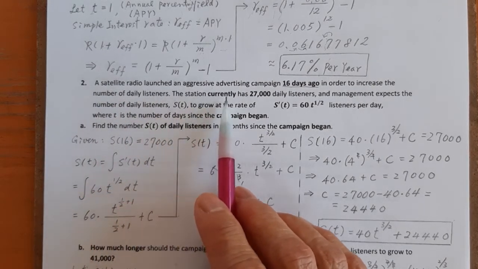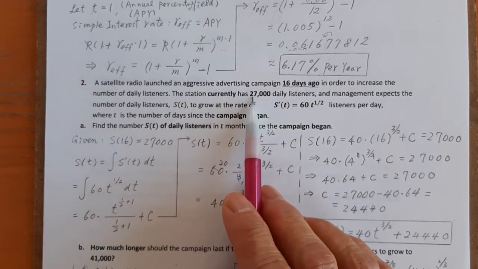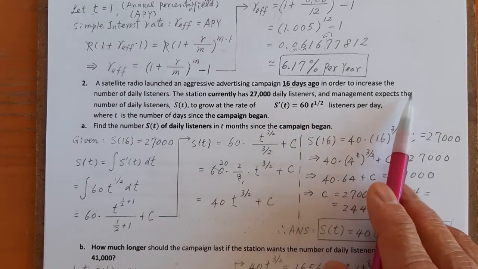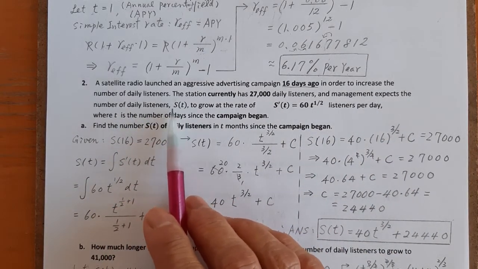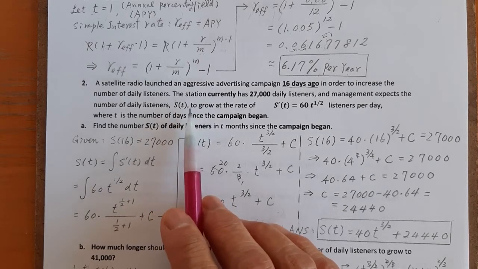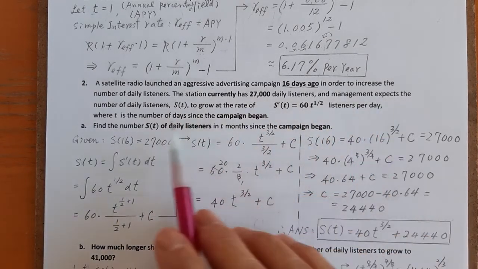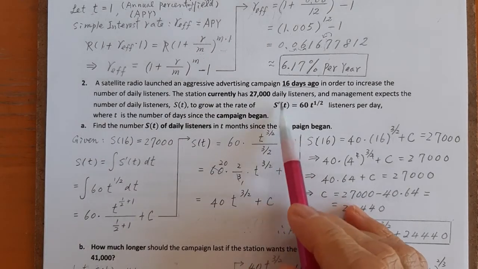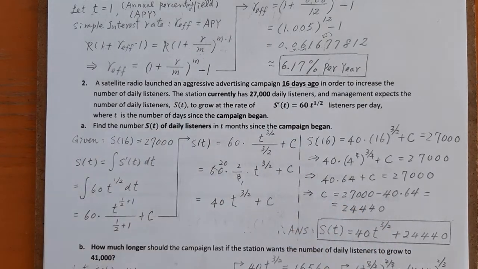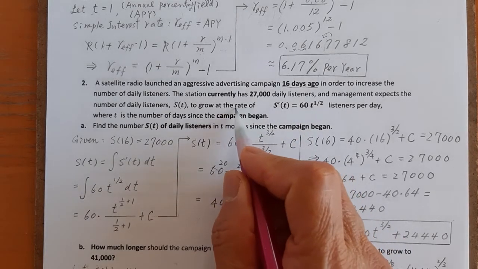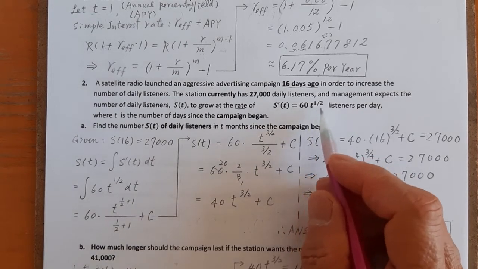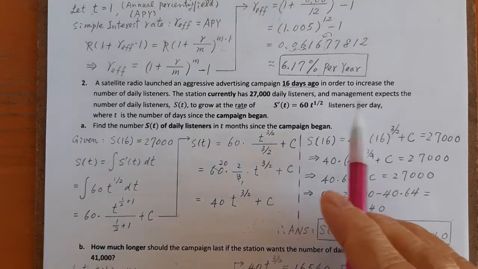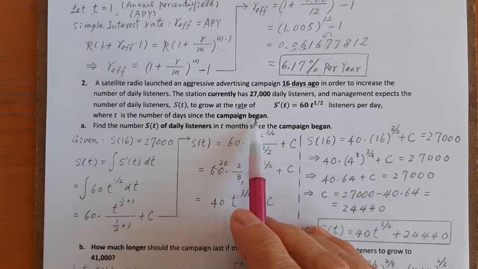Currently the station has 27,000 daily listeners, and the management expects the number of daily listeners S of t to grow at the rate S prime of t, the first derivative of S. This rate is 60 t to the power 1/2 listeners per day, where t is the number of days since the campaign began.